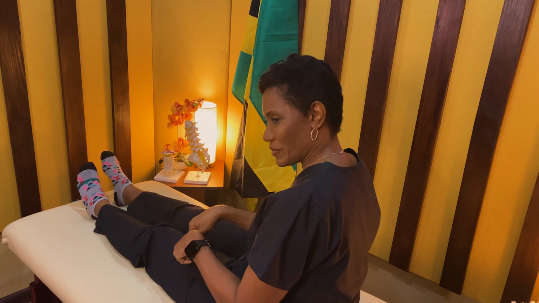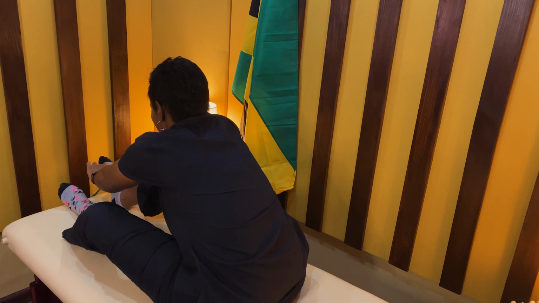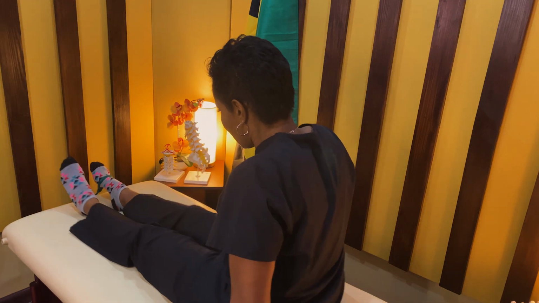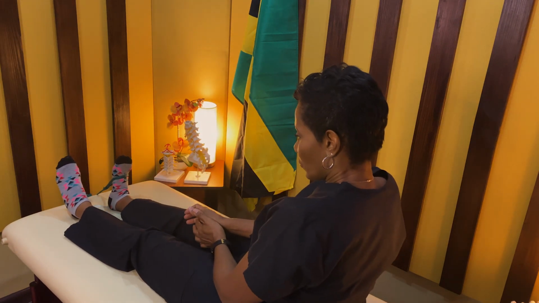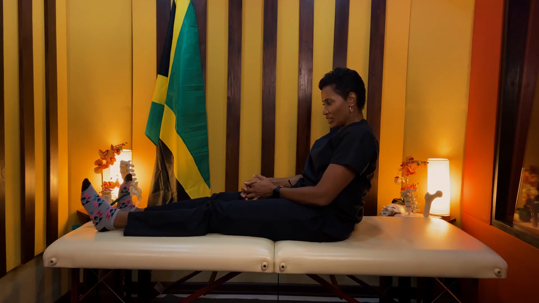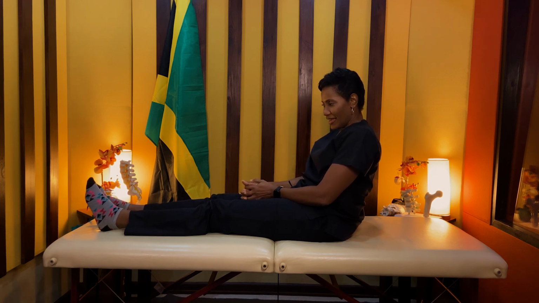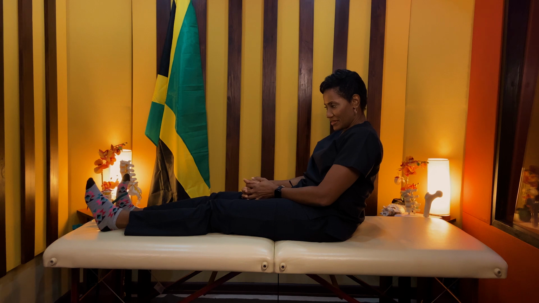Again, whatever you do on one leg, you have to do on the other. So let's switch it over to my right leg. Same thing. See that? My right leg is much stronger than my left. Dorsiflex against resistance.